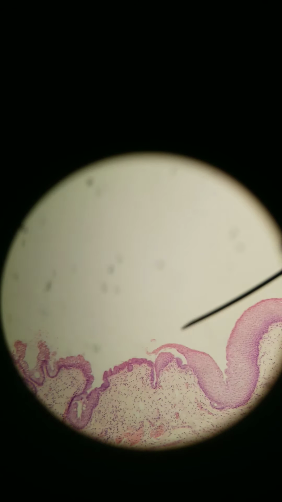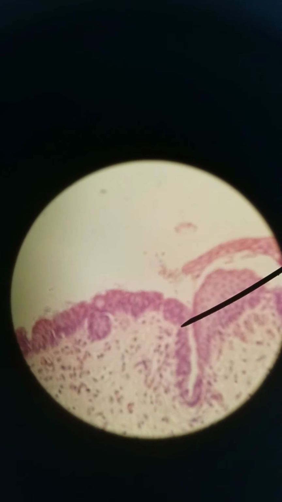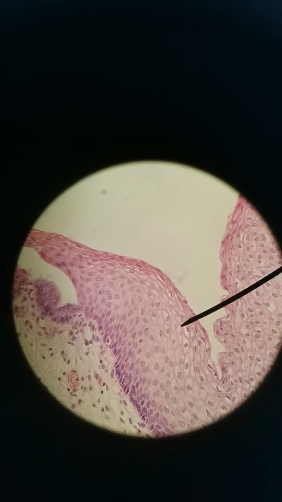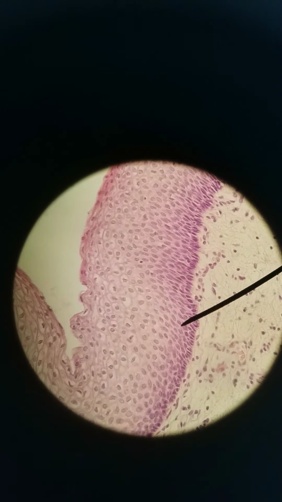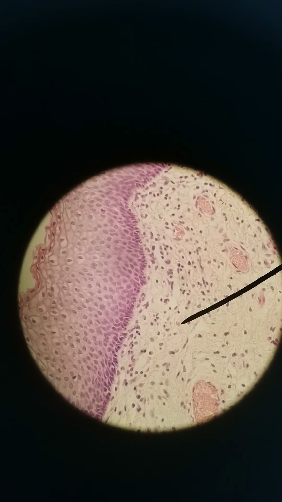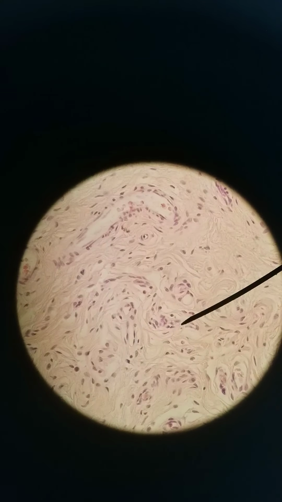We're at 100X right now. Let's go to 400X. You can see we're transitioning from the simple columnar of the rectum to stratified squamous of the anus. All still mucous membrane, same basic layers that we've seen. Submucosa, muscularis, let me get to it. Muscularis externa. It's probably better at lower magnification. There we go.